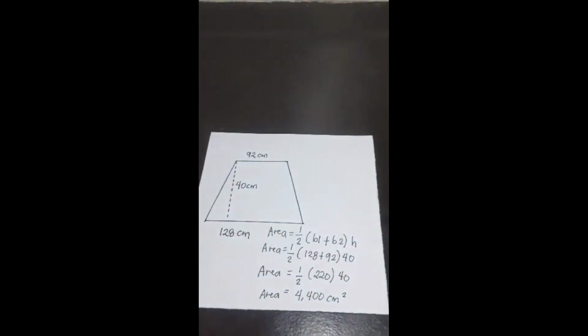Okay, so ang area sa example sa trapezoid is 4,400 centimeters squared.